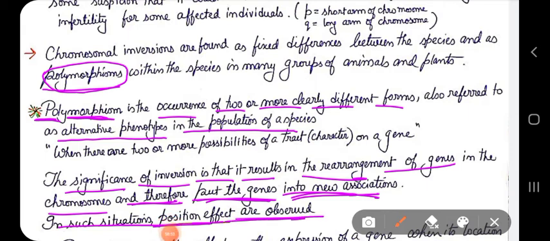So two things can be observed while inversion occurs. One is polymorphism. That means we are rearranging the gene segments, and by doing polymorphism in the non-essential part of the DNA, we are able to identify differences between individuals of the same species.